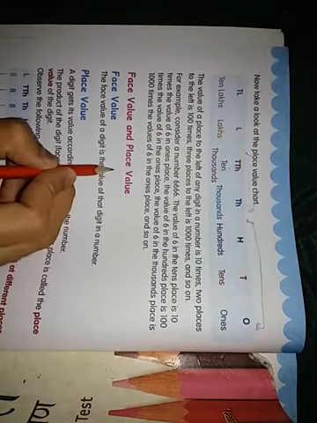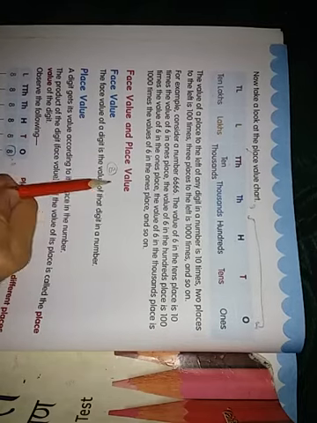Now face value is the value that you get on seeing the number. For example, if I am writing 8, then this 8 will remain 8 always, right? So this 8 is the face value, or you can say the actual value of the number. And if I talk about the place value, then the name itself says that place value means the value which a number is obtaining or getting because of its position. Means the place value keeps on changing if you are changing the place of the number.